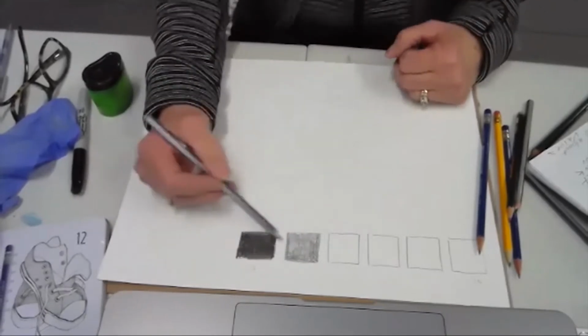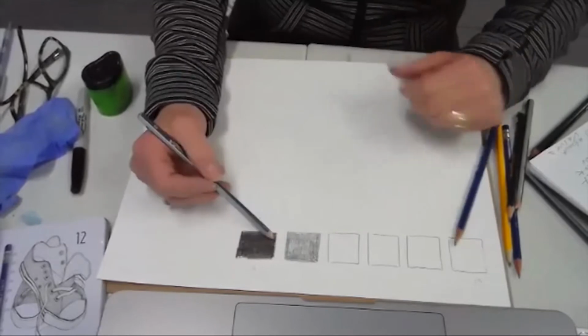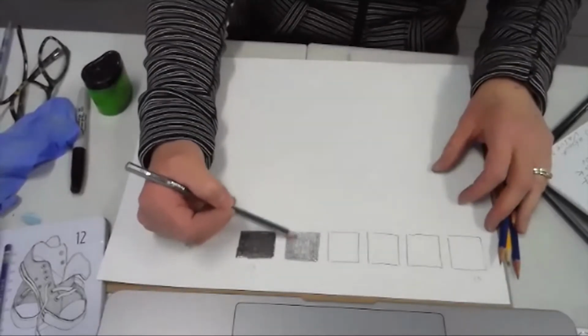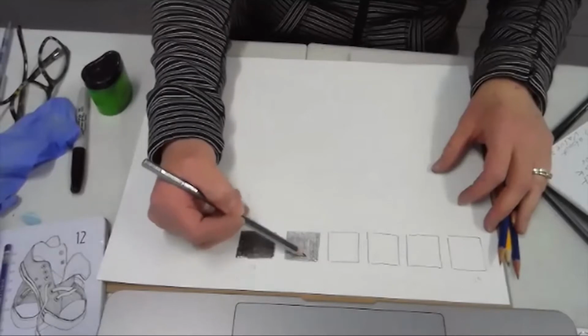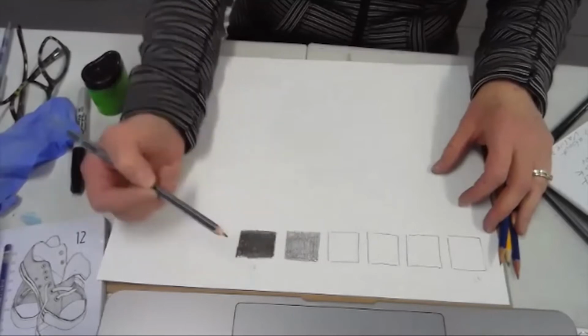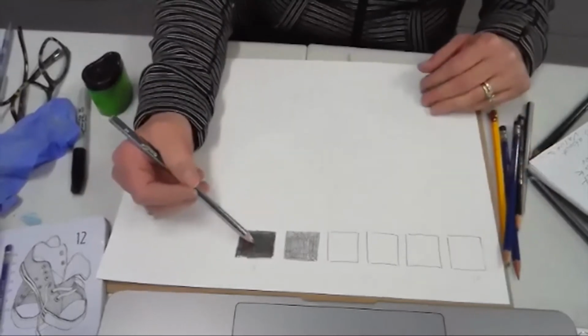Now, that's not as dark. That's definitely, there's a difference. I can see the difference between them. And that's good. I might darken it up just a little bit. So I just go over with another layer. Just want to make sure that that black stays black.